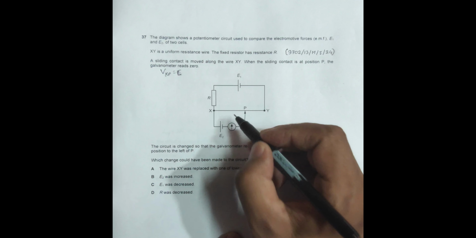The first one. So before doing the first one, let me have an expression for this thing.